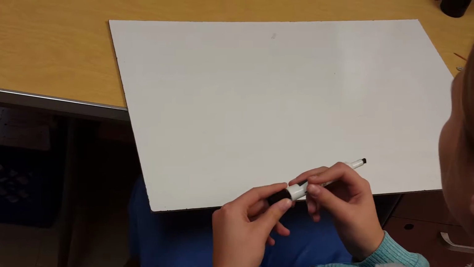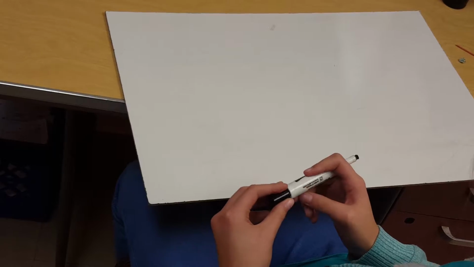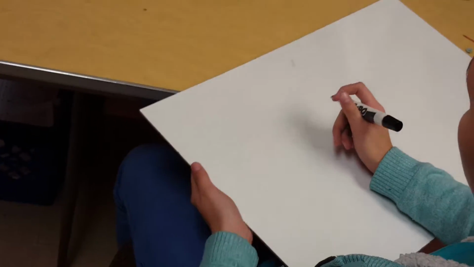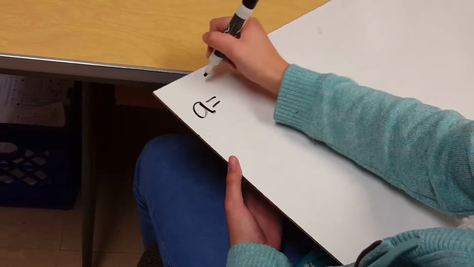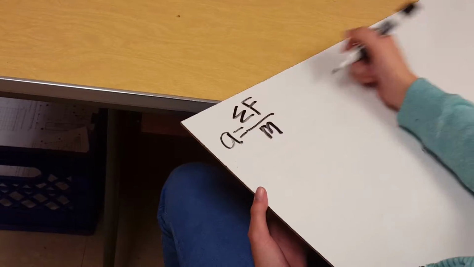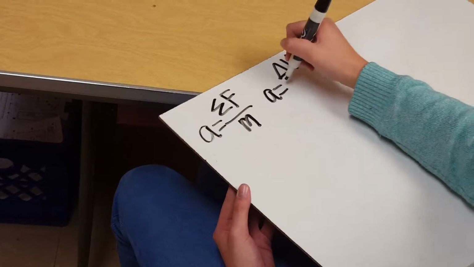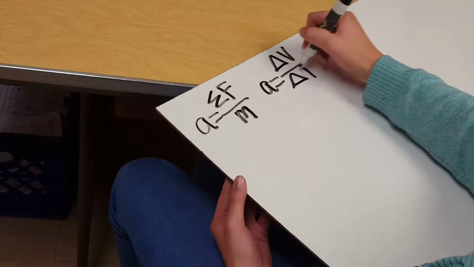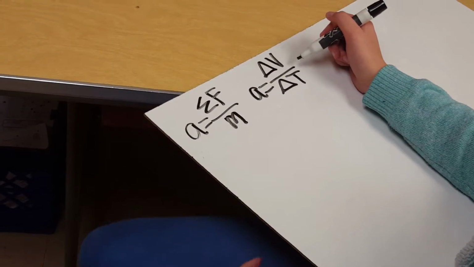Alright, so we will be explaining acceleration and how it works. First, there are two main equations that we use for acceleration. It would be a equals sigma F over m, and then a equals change in velocity over change in time, delta V over delta T.